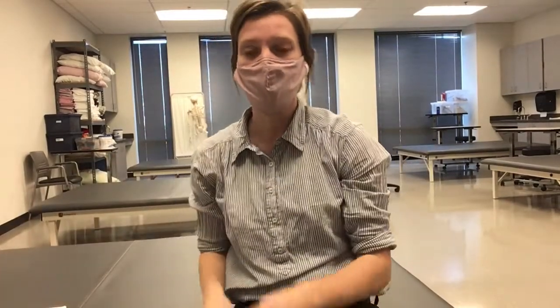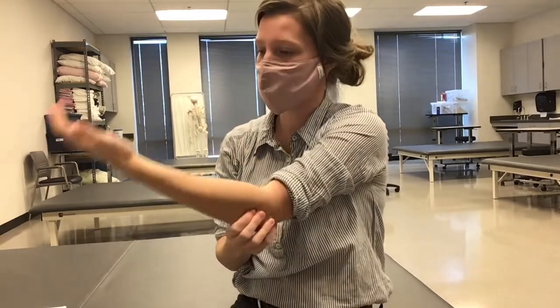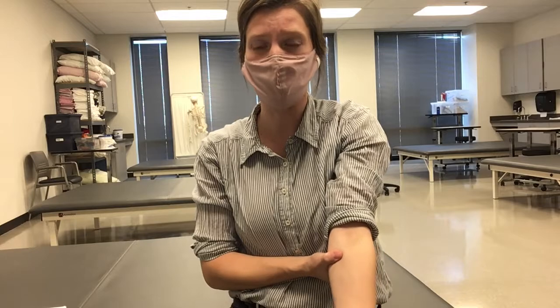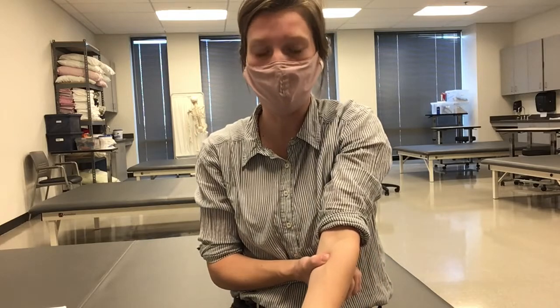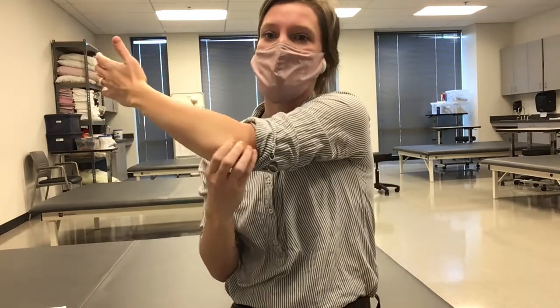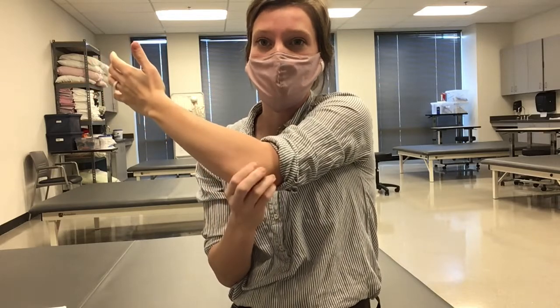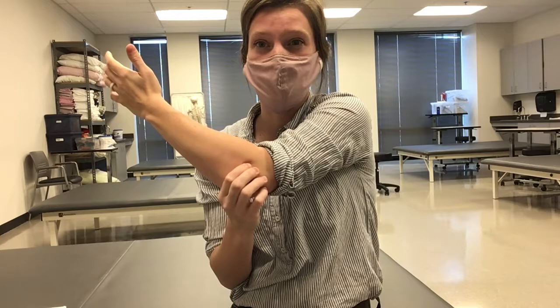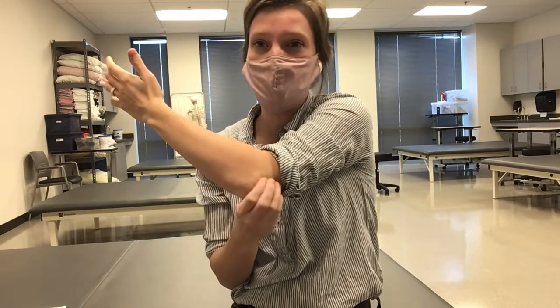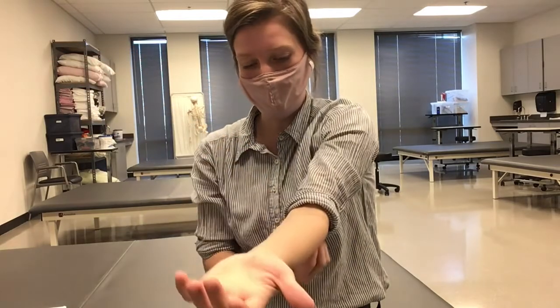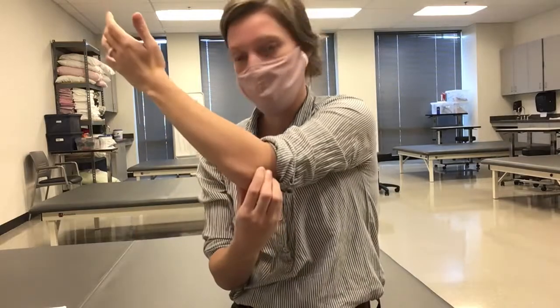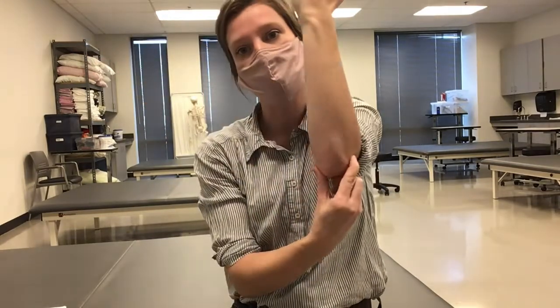For the head of the radius, you can have the person in anatomical position first, if that helps your learning and your ability to locate it. But then you know that the radial head attaches and forms a joint at the lateral epicondyle. So first find your lateral epicondyle.